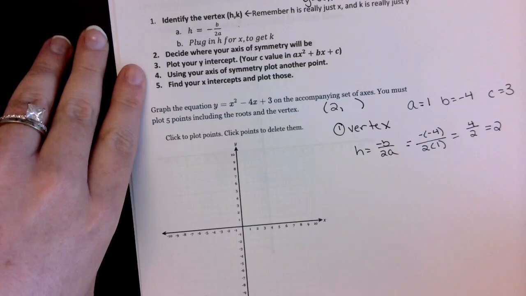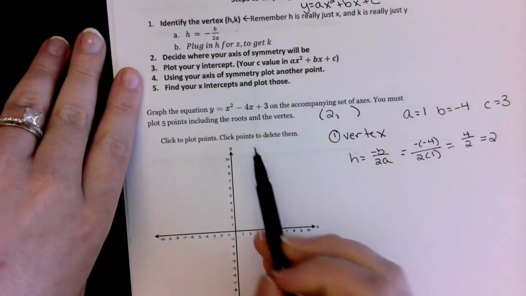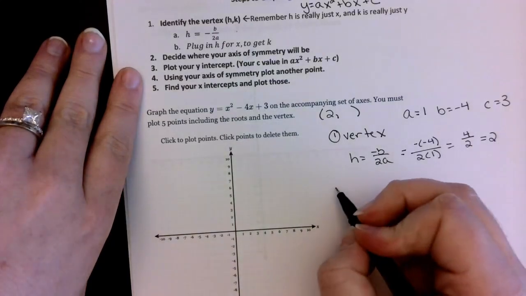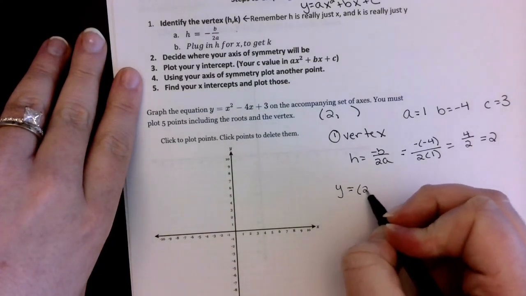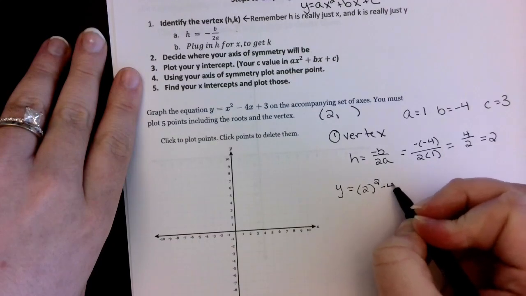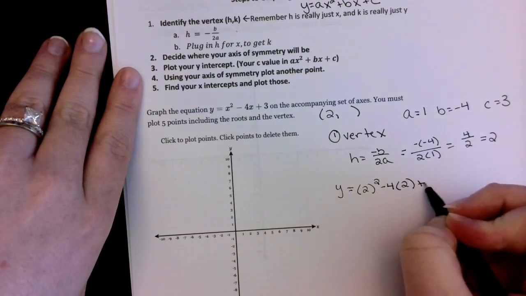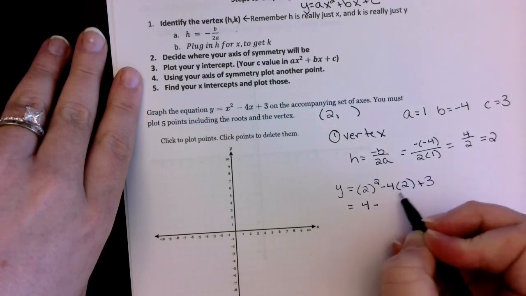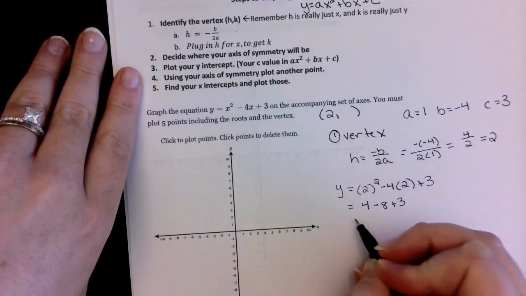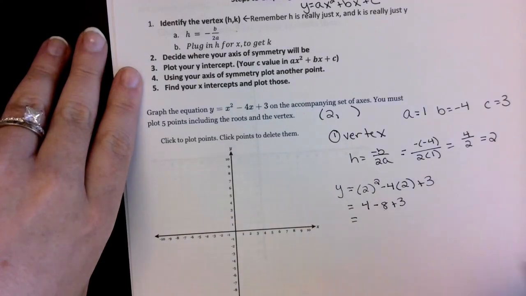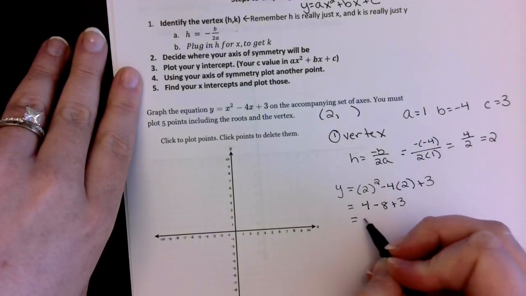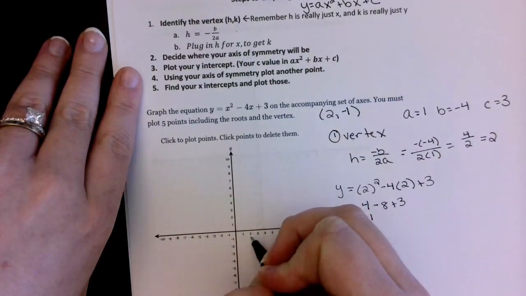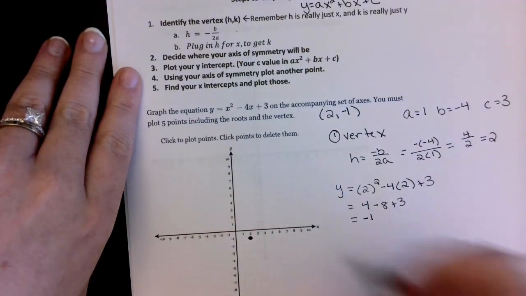Now I got to figure out my k. To get my k, I'm going to plug that value in for every x I see here. So y equals 2 squared minus 4 times 2 plus 3. 2 squared is 4 minus 8 plus 3. 4 minus 8 is negative 4 plus 3 is negative 1. So my vertex is 2, negative 1. So I'm going to plot that first, which would go right there.